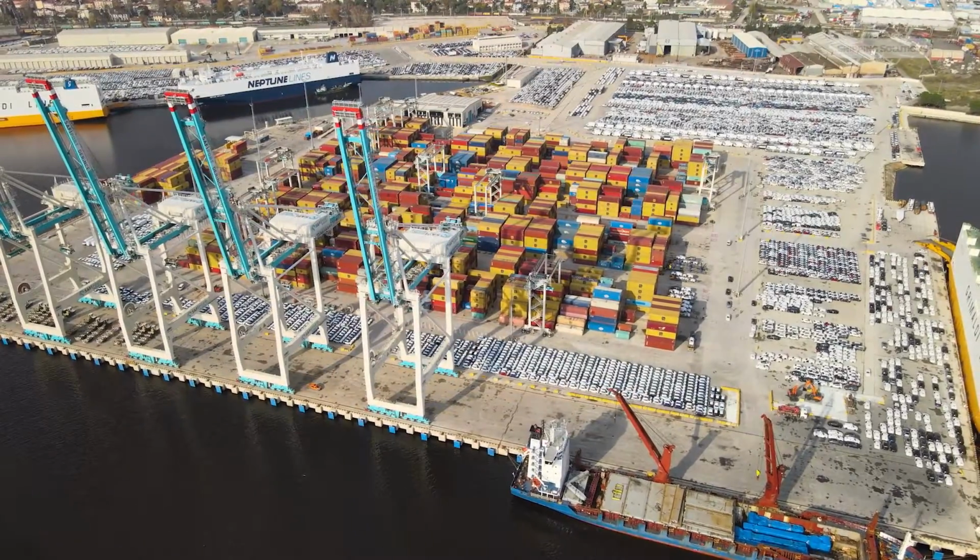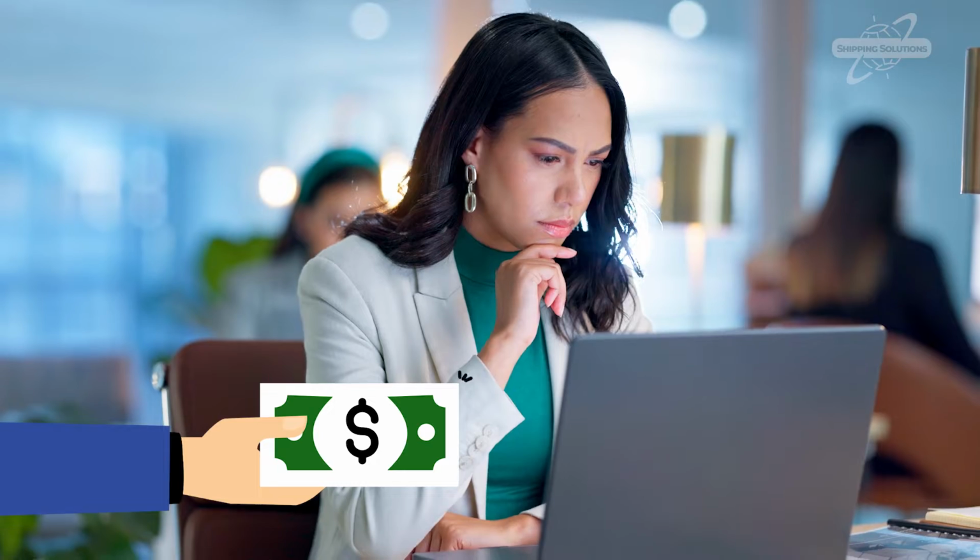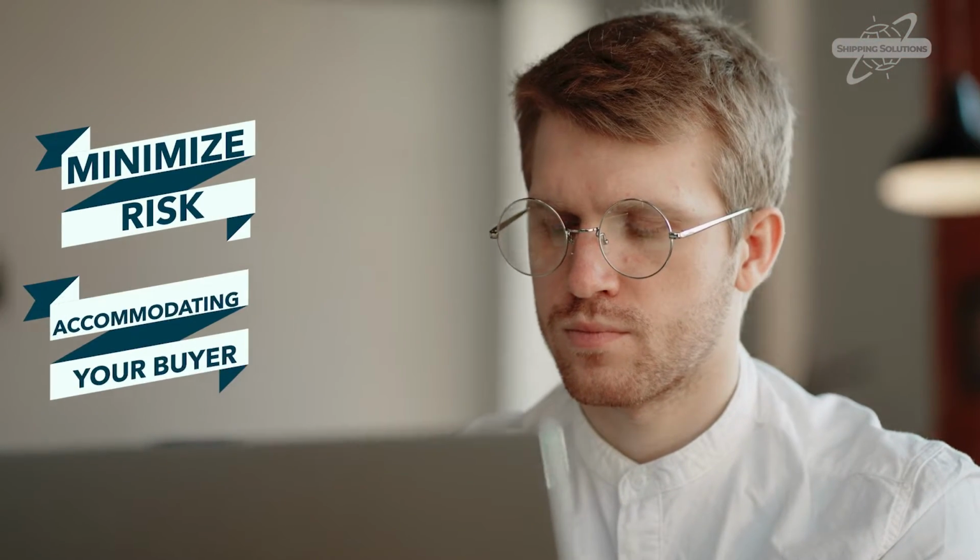There's no point in exporting if you don't get paid for your products. And to get paid, you need to choose the right payment method to minimize risk while also accommodating your buyer.